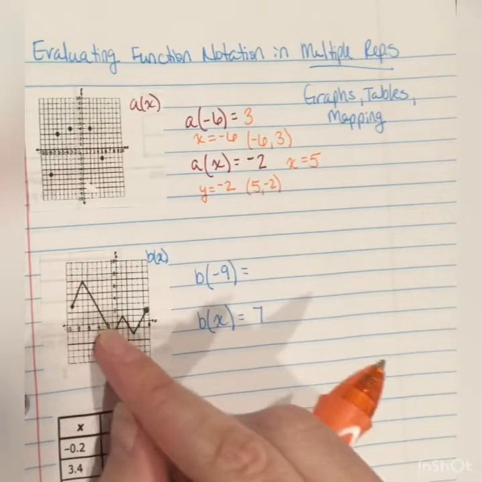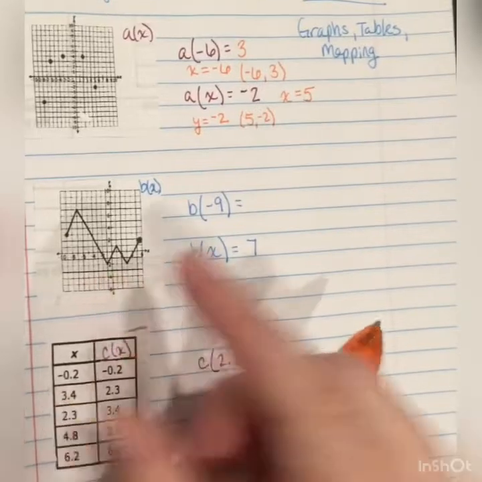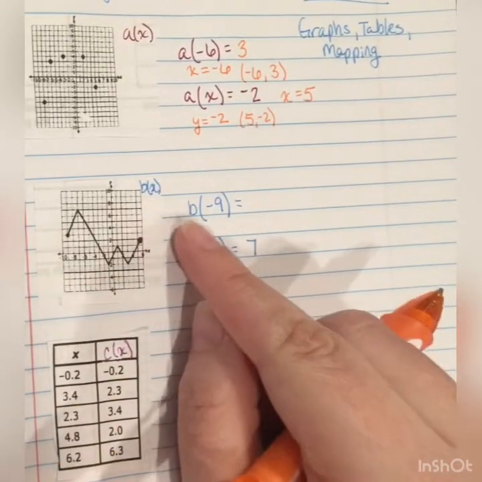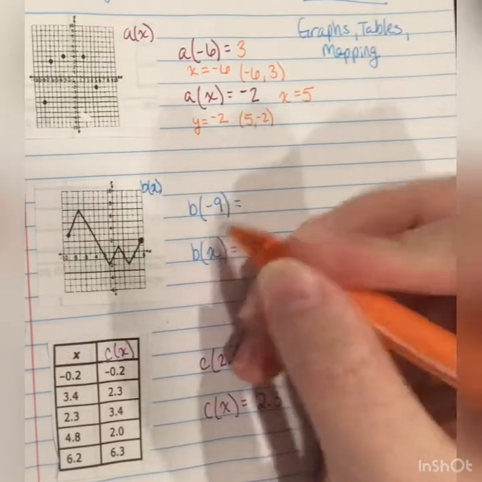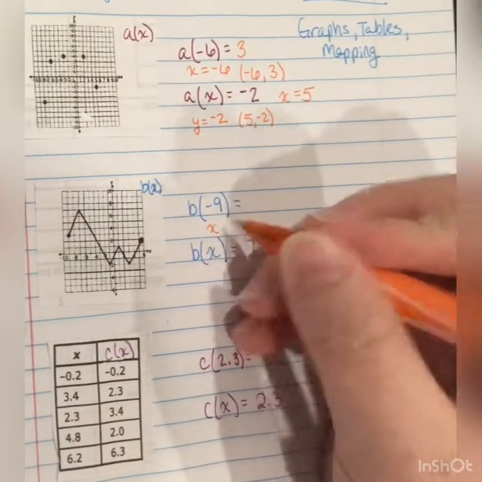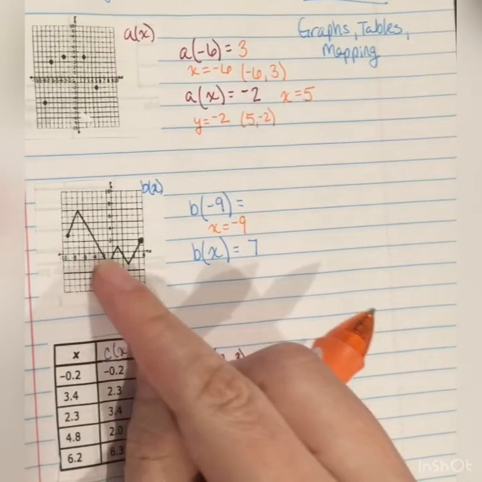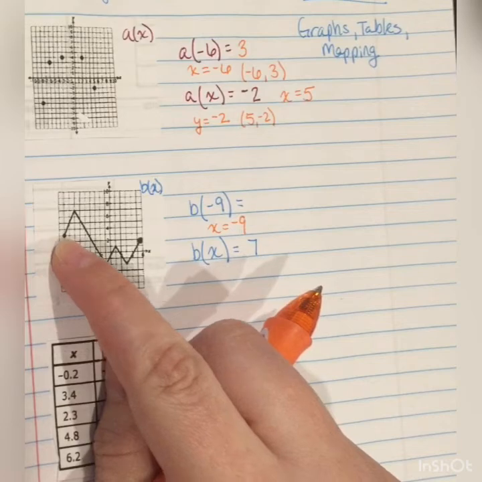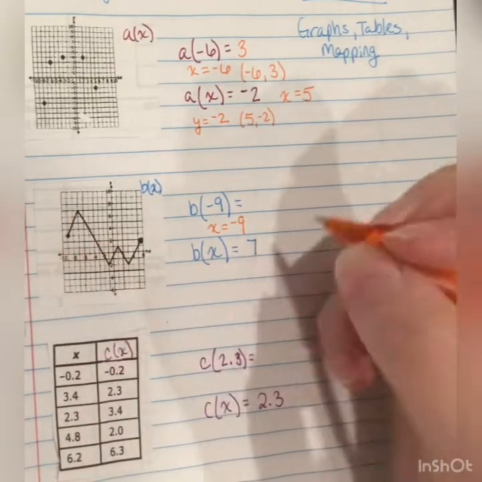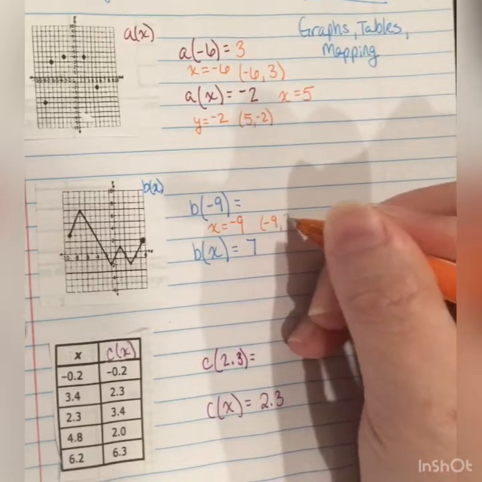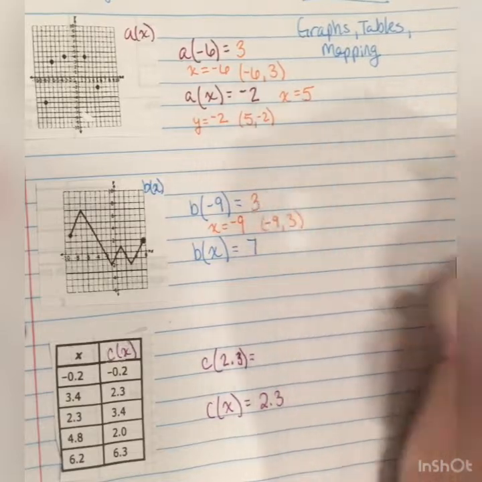If we look at continuous data on a graph, notice every point is connected. So we're calling this function b of x. If I solve for b of -9, again, that's inside the parentheses. It's telling me my input is -9. So if I go to -9 over here, I notice that there is our starting point at 3. -9, 3 is the ordered pair.